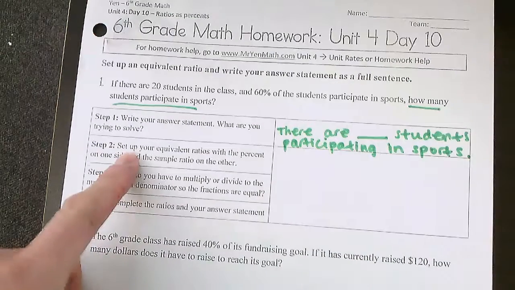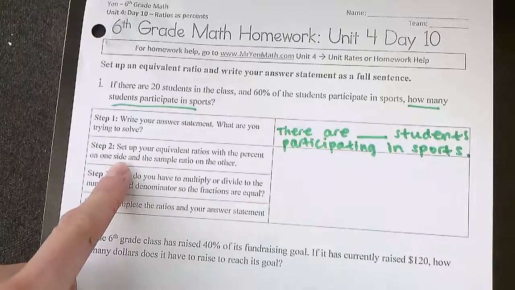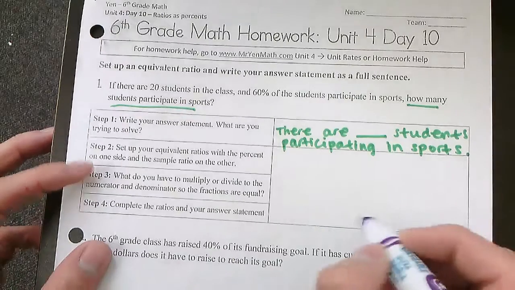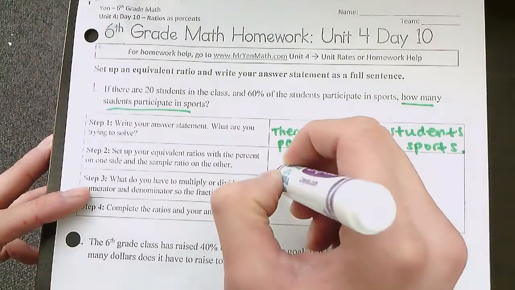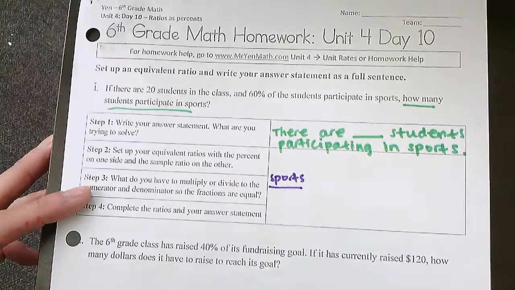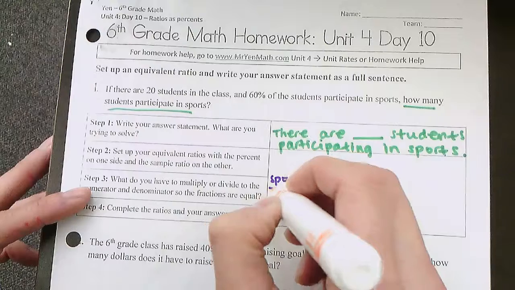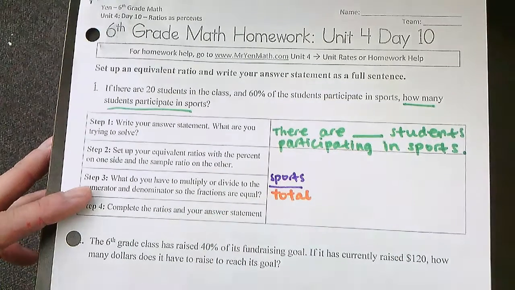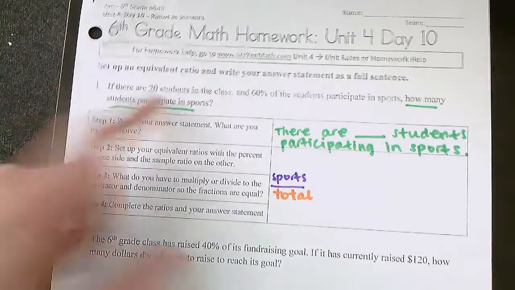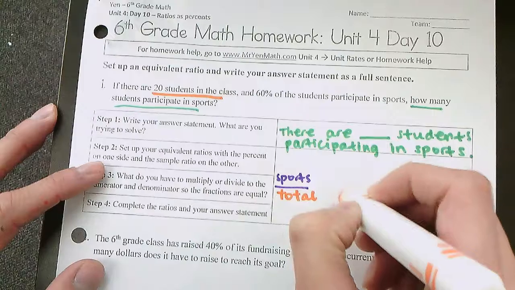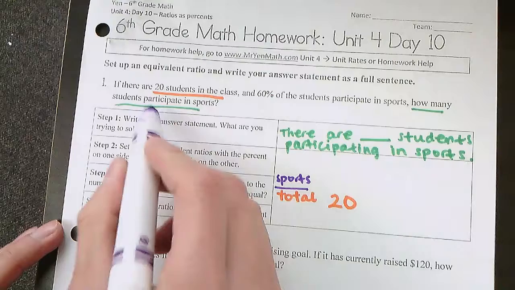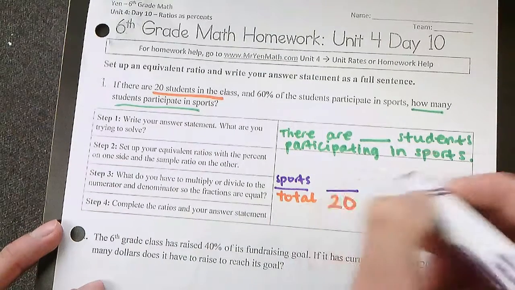Next, step number 2, set up your equivalent ratios with the percent on one side and the sample ratio on the other. In this case, the ratio that we're looking for is the number of students that participate in sports over the number of students total. In this case, we know that there are 20 students total in the class. So we'll have 20 students total. And what we don't know is the number of students that participate in sports. That's what we're trying to figure out.